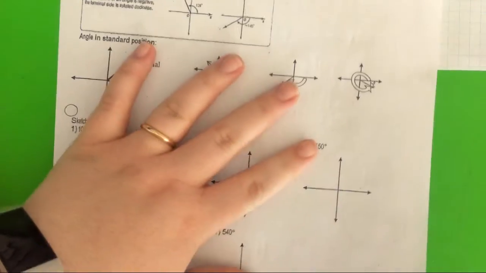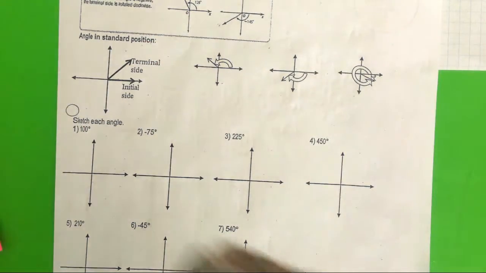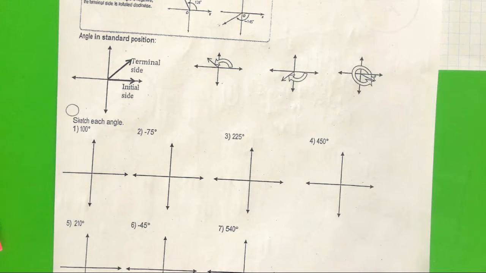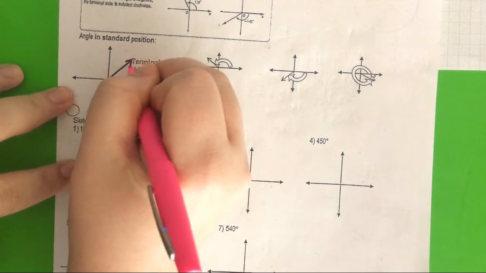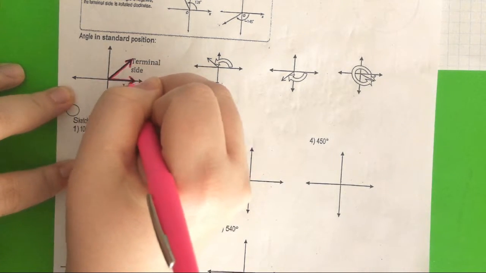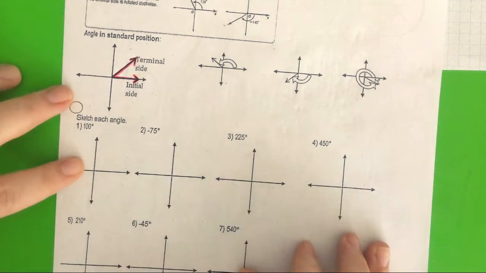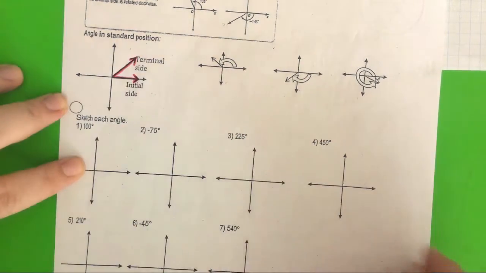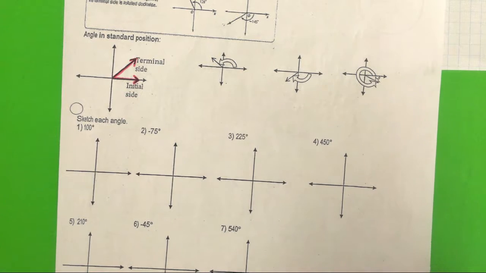Because once we can do angle measure, we can use a unit circle, and I swear to goodness, the unit circle is like the key to trig in life. So I know you learned this in geometry, but let's talk about it again. You know what an angle looks like. You used to have to measure it with a protractor or something. There's initial side and terminal side.